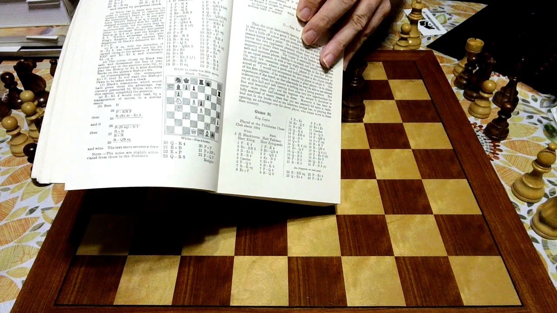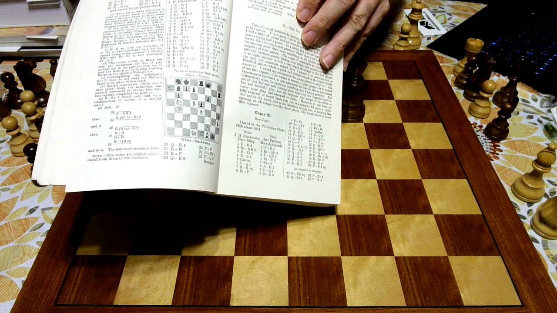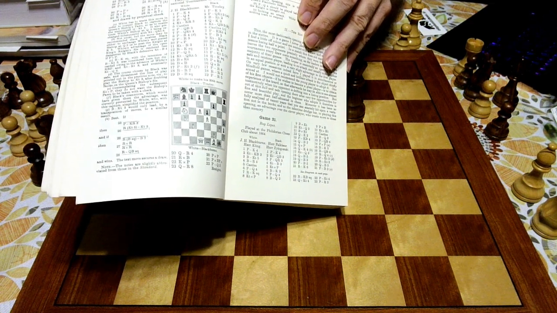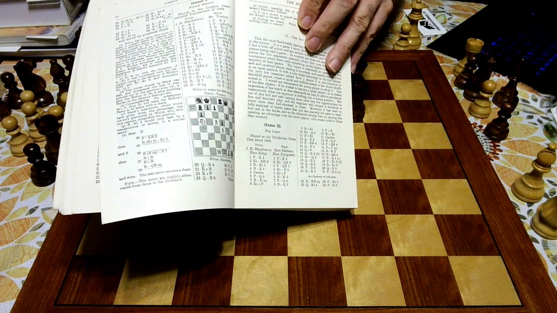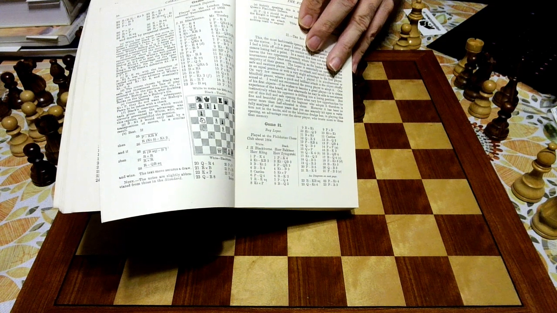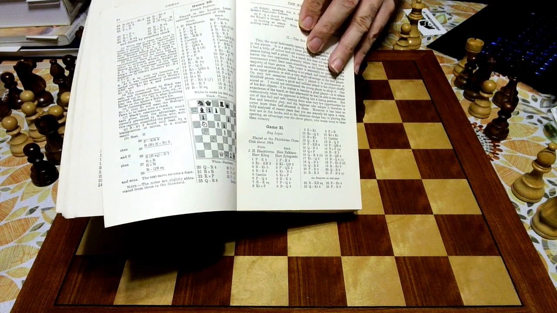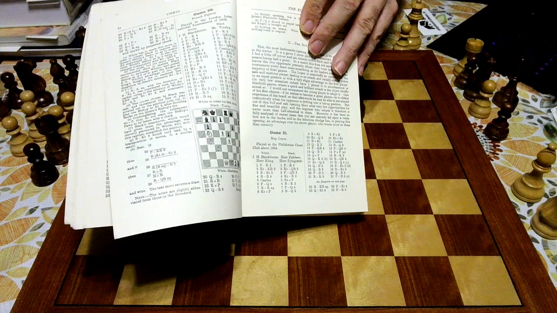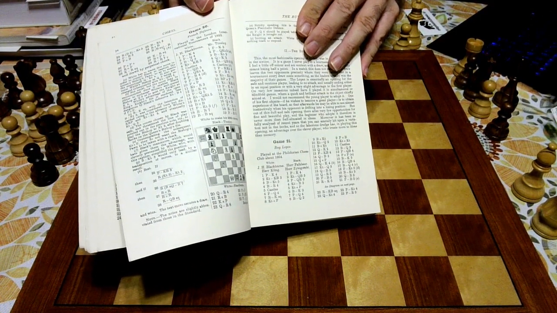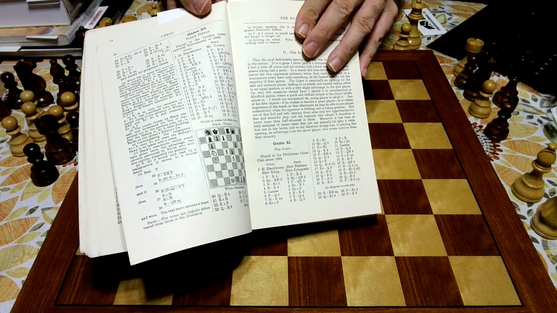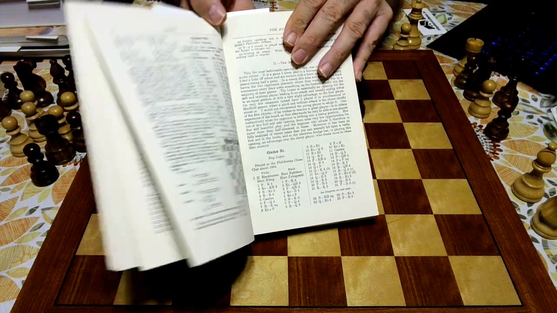But what I don't like is the descriptive notation. The descriptive, in my opinion, is ugly and makes one make mistakes, while the algebraic is very, very easy. Now, I will try to give you a couple of games from this book using the descriptive notation.